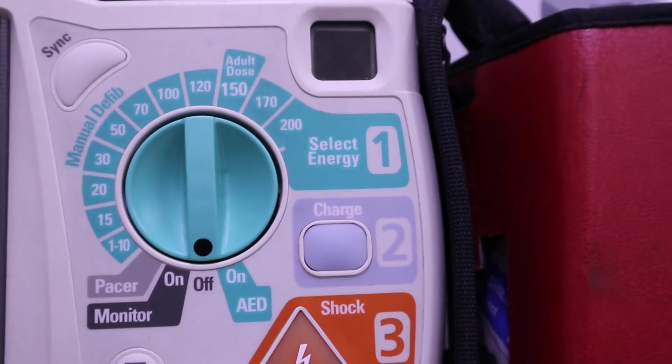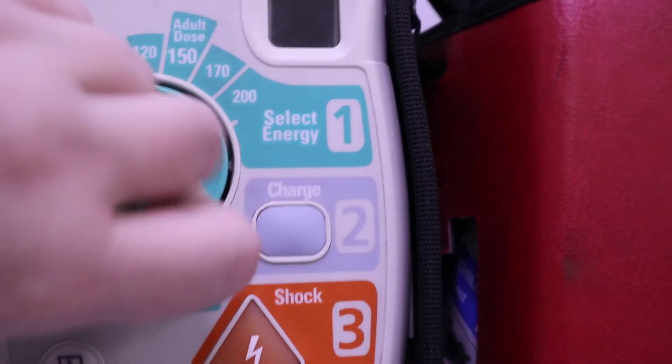Number 1. Place pads in either the apex sternum or anterior-posterior position in addition to ECG electrodes. I've already mentioned taking an ECG. Ensure the defibrillator is in manual mode. Select a lead with a visible R wave and ensure artifact is minimized. Select synchronized mode.